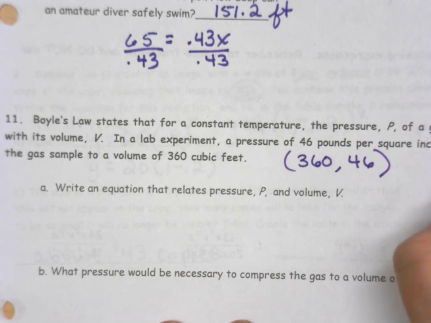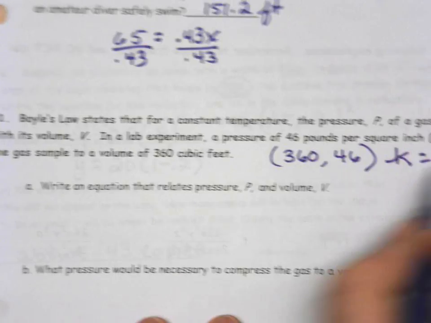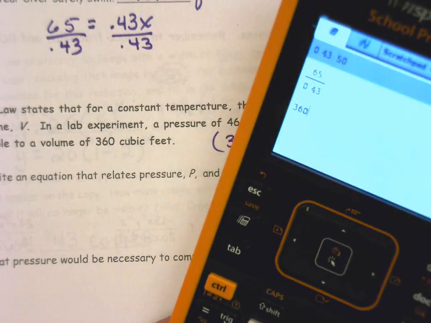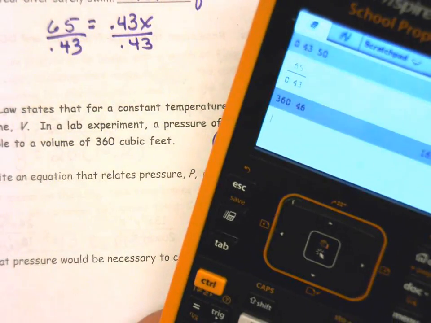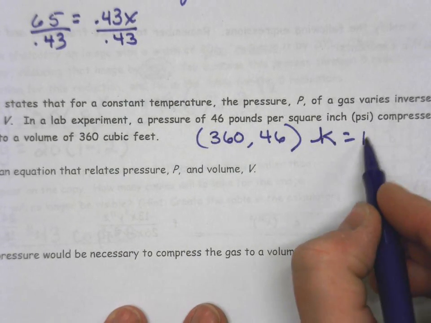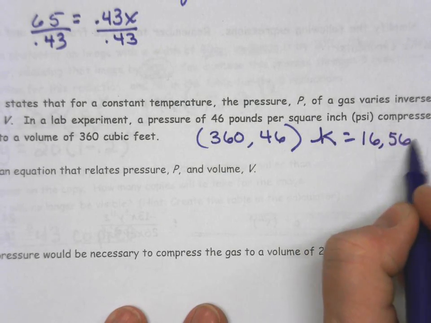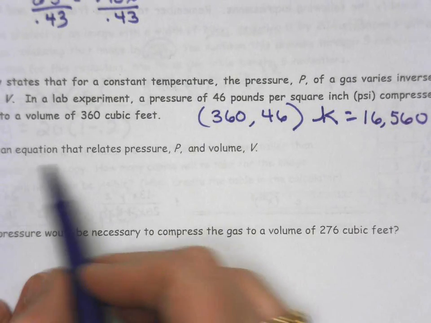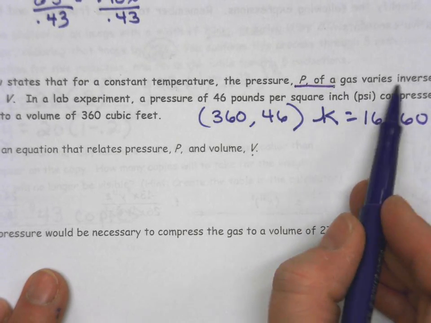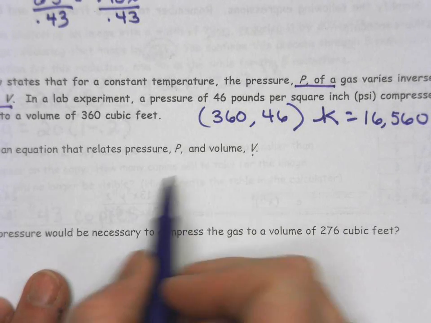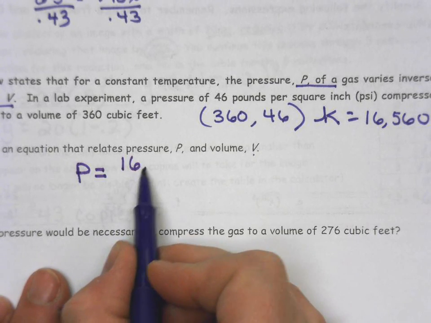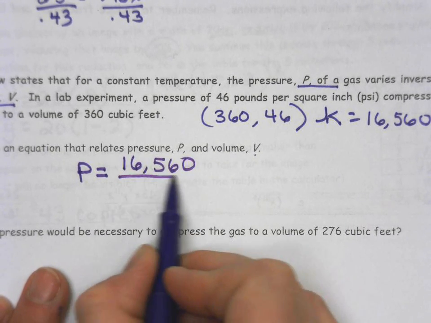My K is just multiplying them together, so 360 times 46, which gives me 16,560. And so, write an equation that relates pressure P and volume V. Again, P varies inversely with the volume, so P equals my K, which is 16,560, over V, which is my volume.